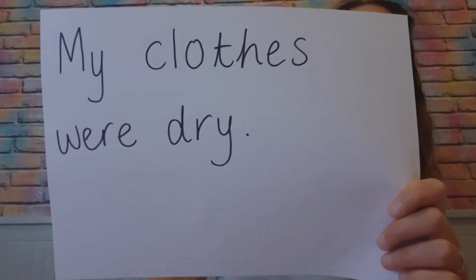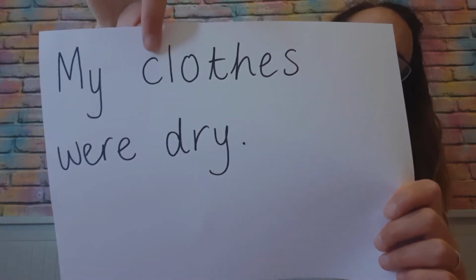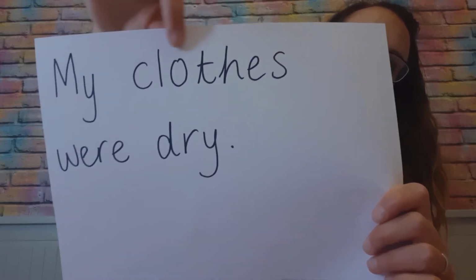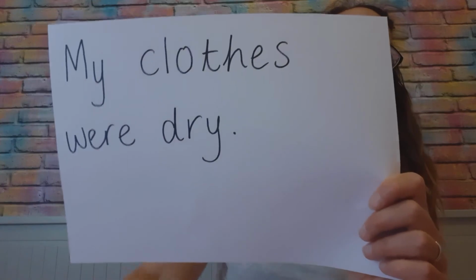Right, so now it's time to write a sentence. You can read my sentence with me and then have a go at writing your own. So here is my sentence, nice and short, but I've got two of my words in there. We've got my, clothes, clothes were dry. My clothes were dry. After I hung them on the washing line, they were dry. My clothes were dry. You can pick one or two of those I words and write your own sentence at home now.